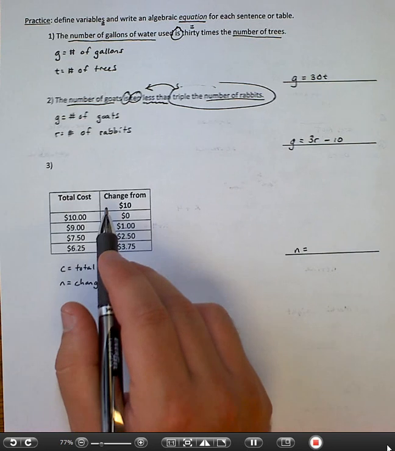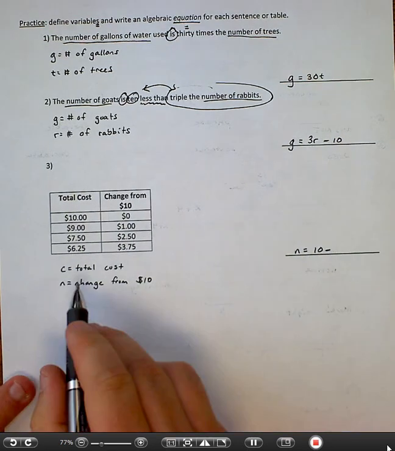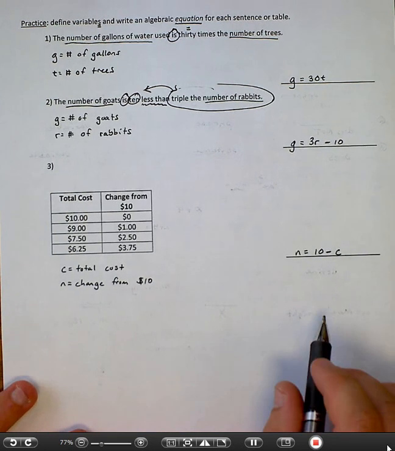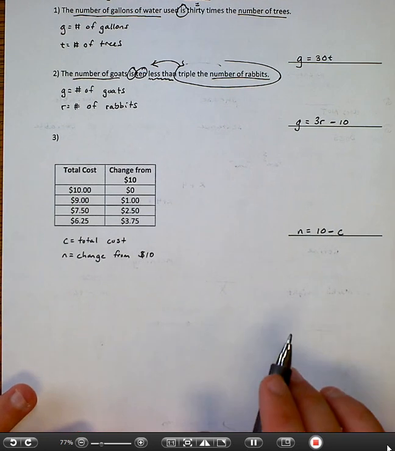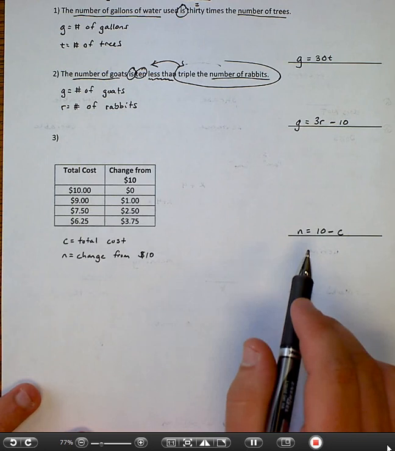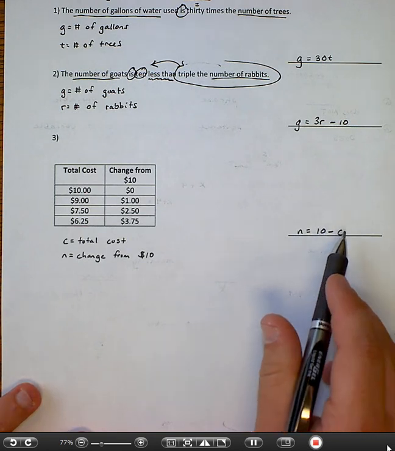So if you're paying with a $10 bill, you're going to subtract the cost of the item. I would not expect you to get that on your own right now, but you should understand where that came from. I'll give an example. If I have something that costs $4, the way I get my change is I take whatever I paid minus the $4 and get $6 as my change.